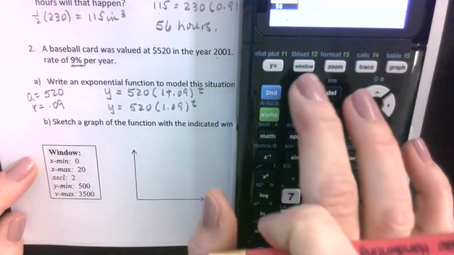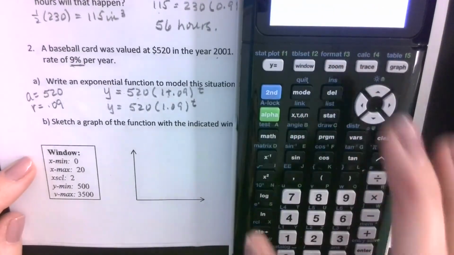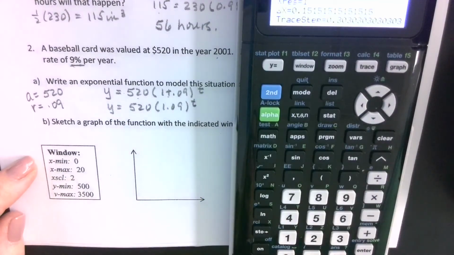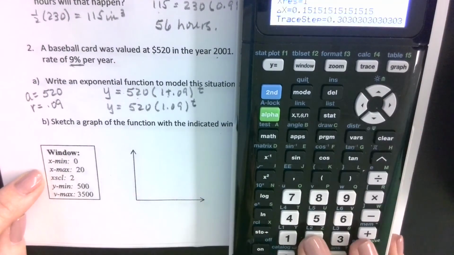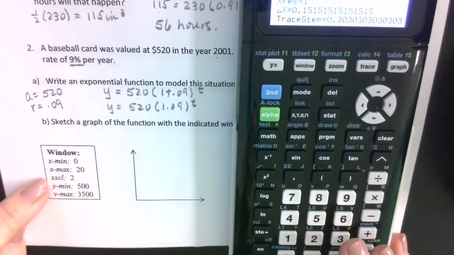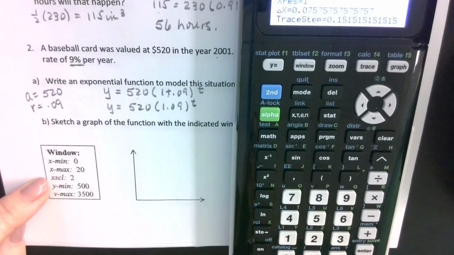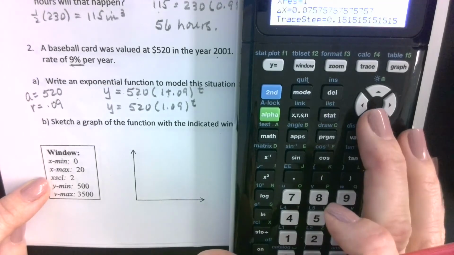So if you go to where it says window on your calculator, we're going to change our x min to 0, our x max to 20, and we're going to go by a scale of 2. So that means we're going to increase by 2 on the x-axis.